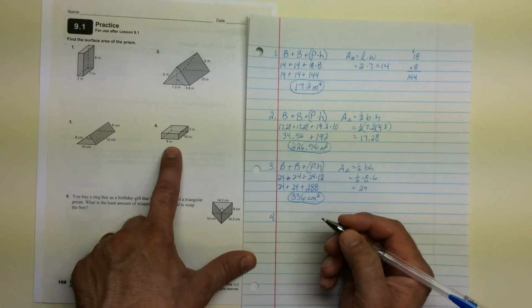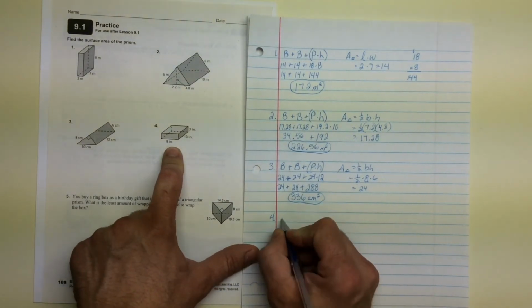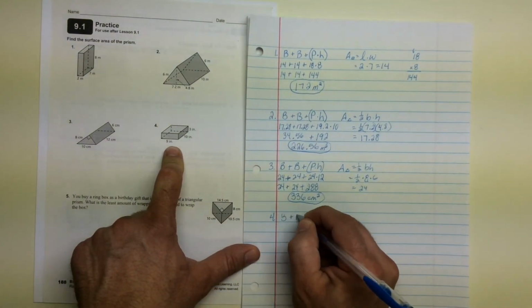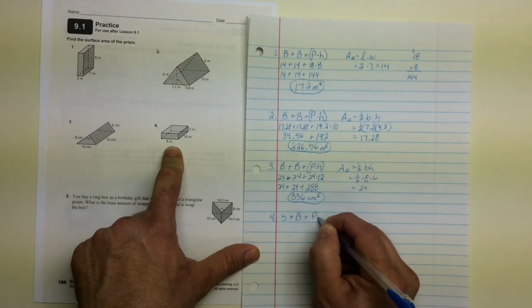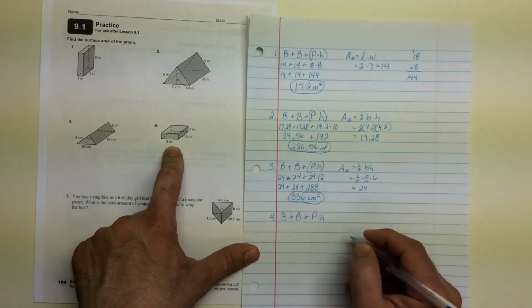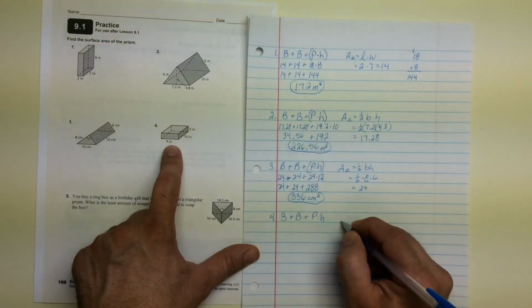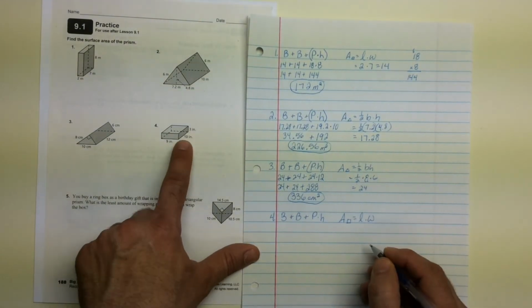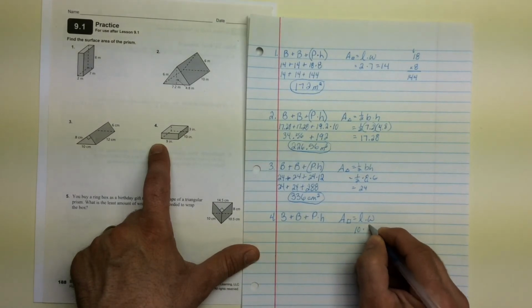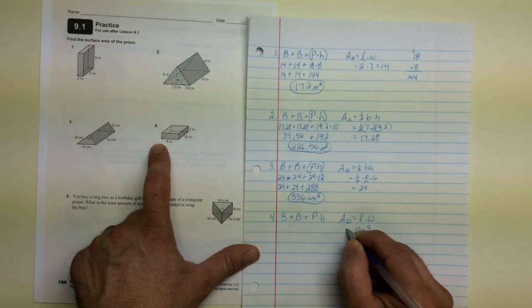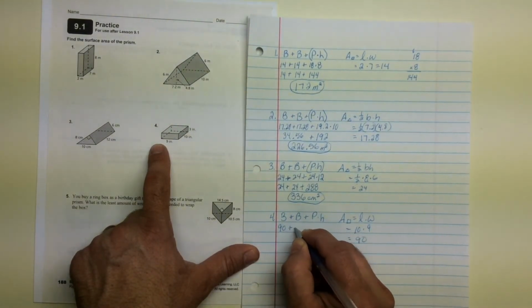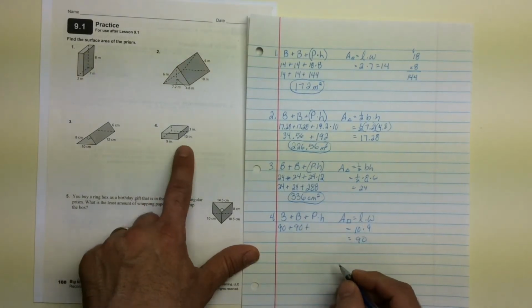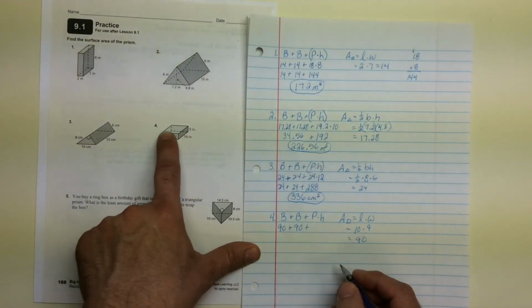Number 4. Base plus perimeter times the height. The base here is a rectangle, so area of a rectangle equals length times width. 10 times 9, 90. The perimeter is 10 and 9 and 10 and 9.